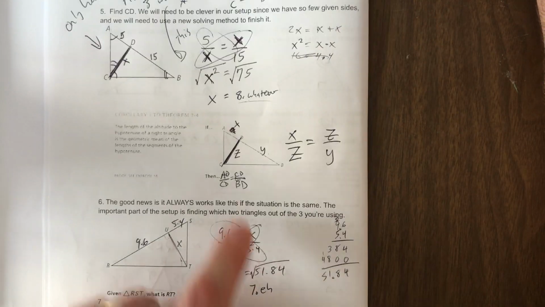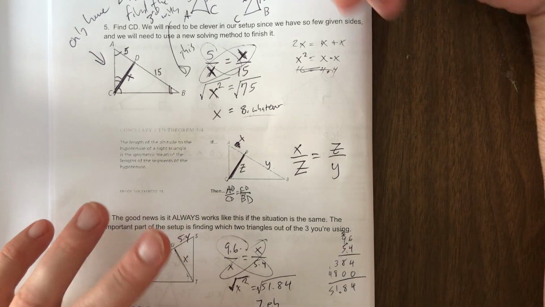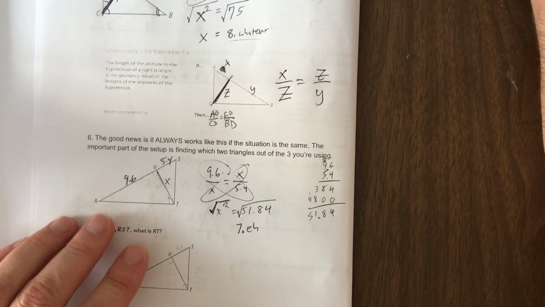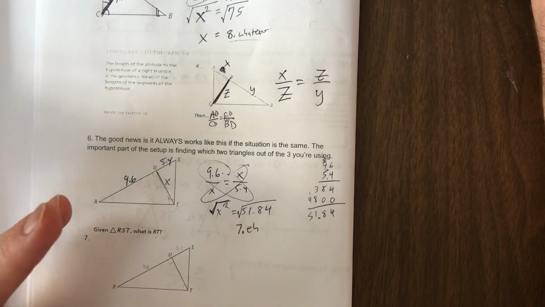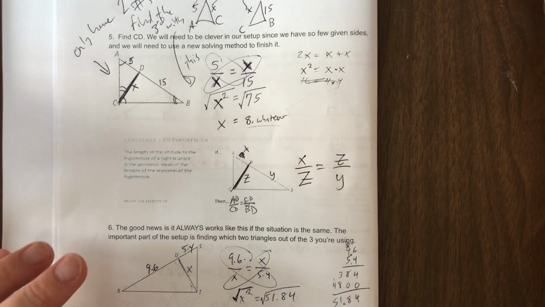7 point and 8 point whatever are not acceptable in my tests. You have a calculator. I can help you with it in the future if you need it. I don't really care how you round as long as you round correctly, as long as the number that you end on is a proper way to cut off the decimal.